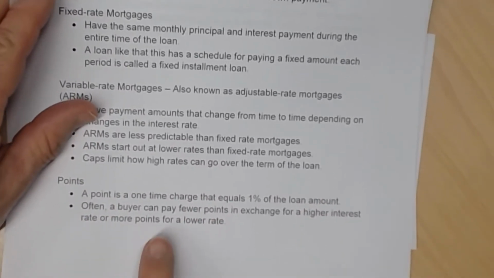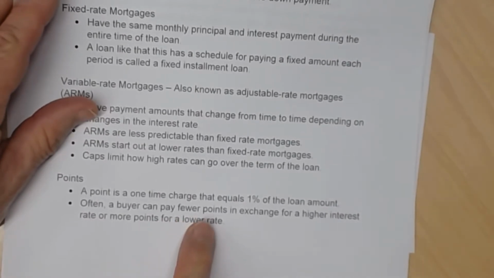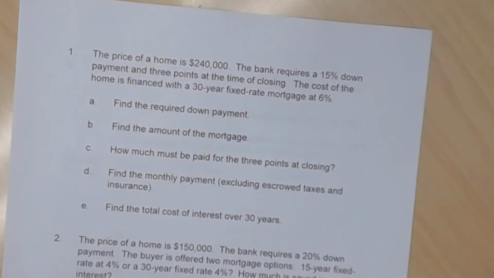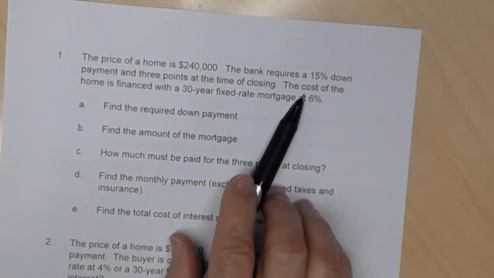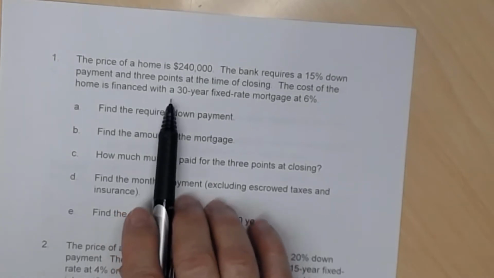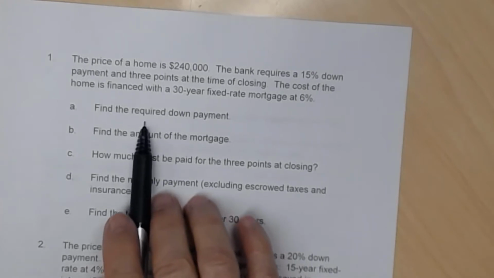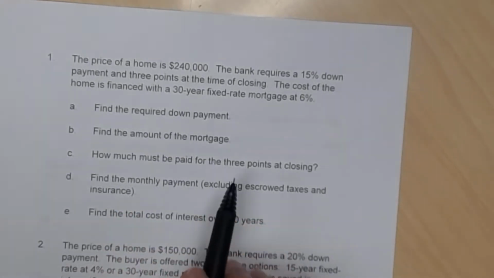Often a buyer can pay fewer points in exchange for a higher interest rate, or more points for a lower rate. So you can negotiate something like this with your lender, whether it's a bank or whatever lender you may choose. That's what a point is. The cost of the home is financed with a 30-year fixed-rate mortgage at 6%. You want to find the required down payment. Let's look at 1A.